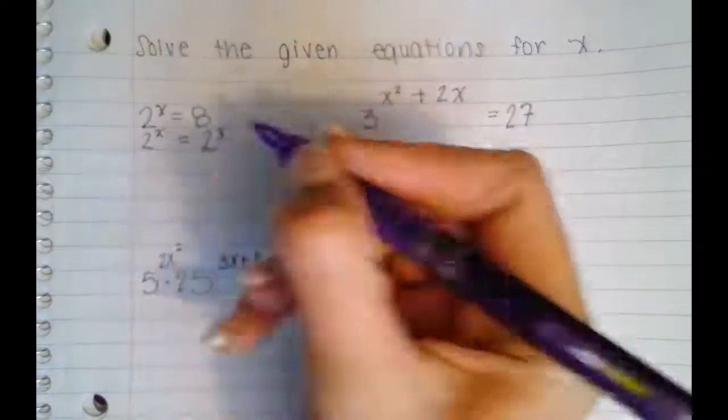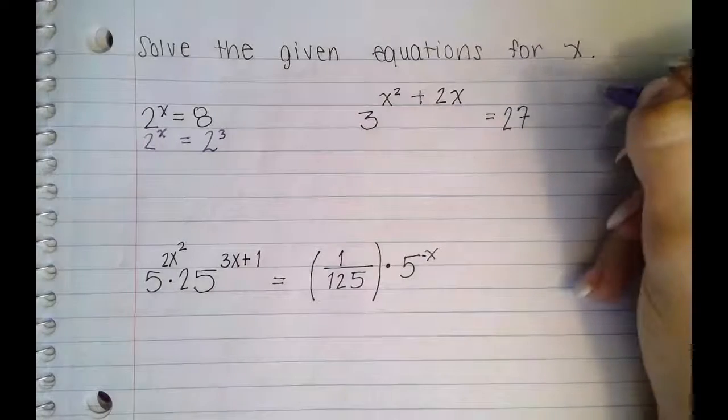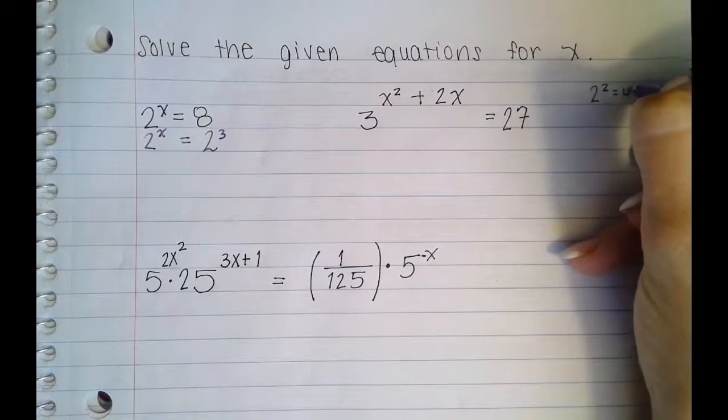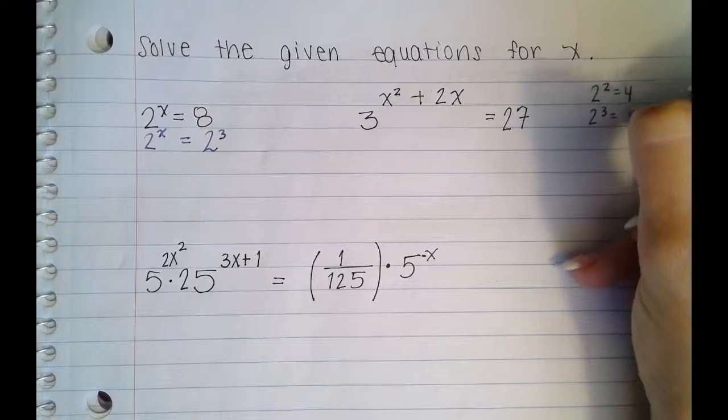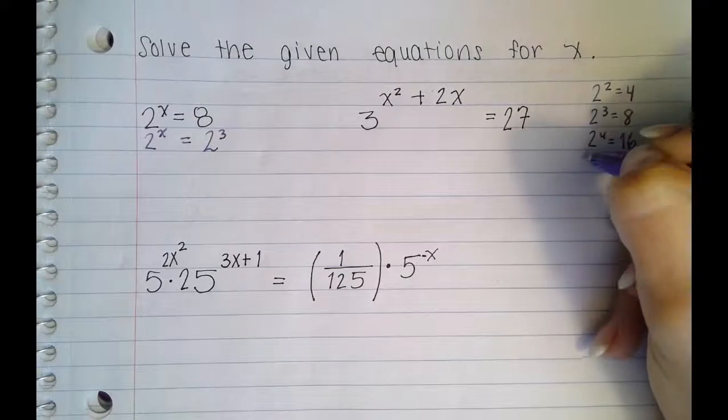So it would be pretty good practice to go over all of your bases to different powers. What do I mean by that? 2 to the second is 4, 2 to the third is 8, 2 to the fourth is 16, and so on.